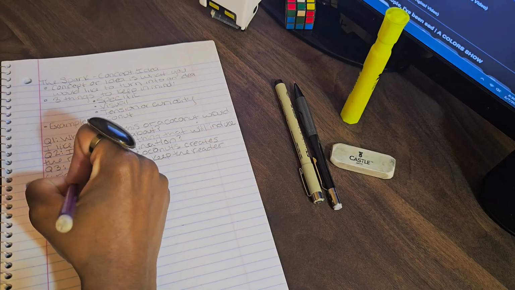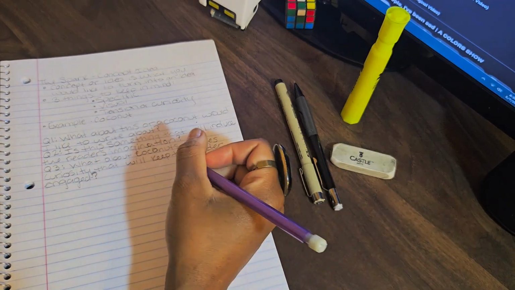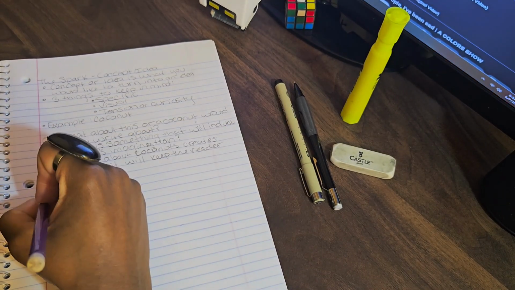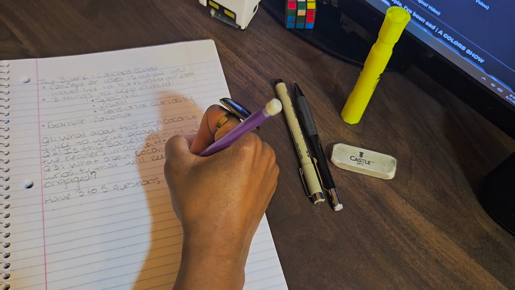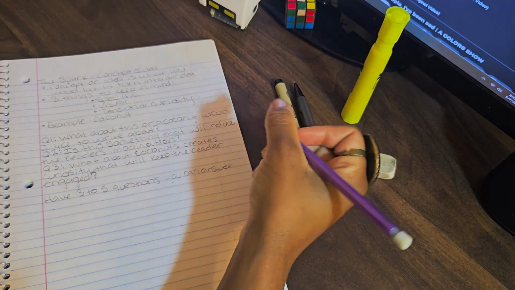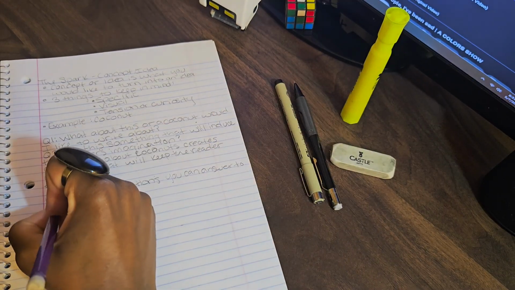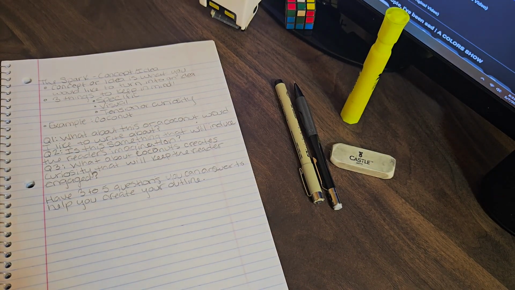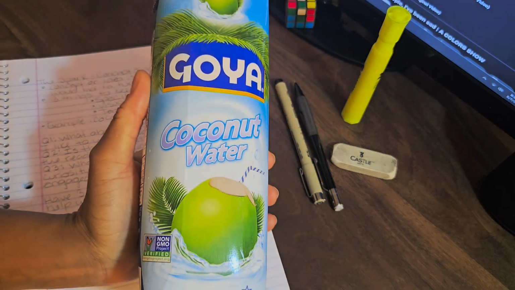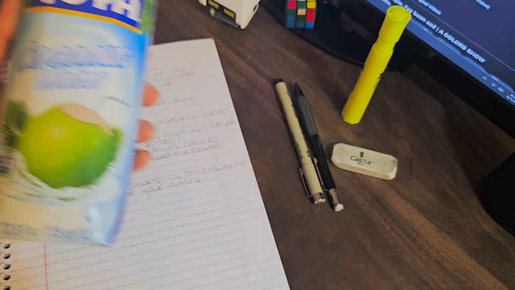So here are some tips and some key points to keep in mind when developing a new concept. Have 3 to 5 questions that you can answer to help create your outline. Here's our coconut inspiration.